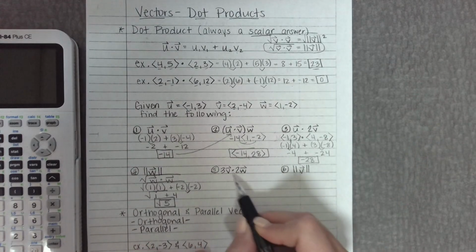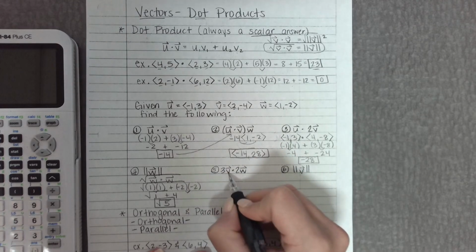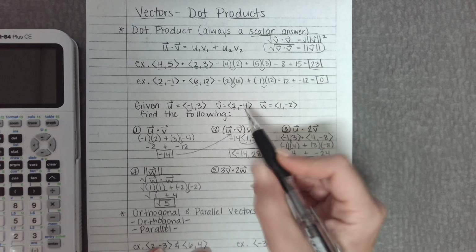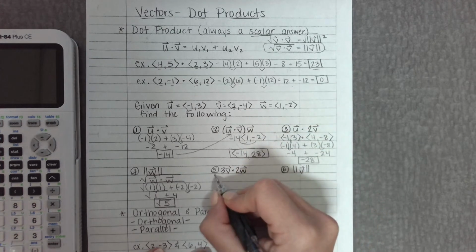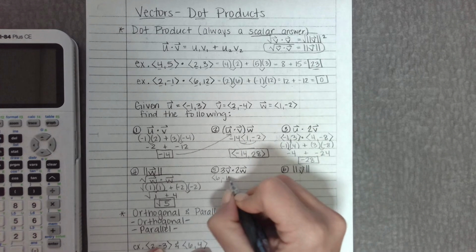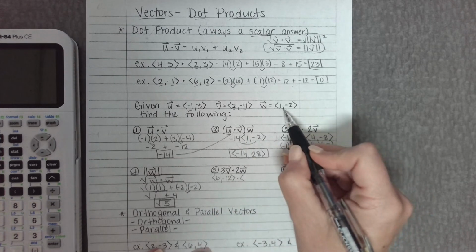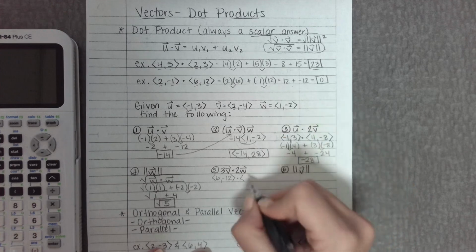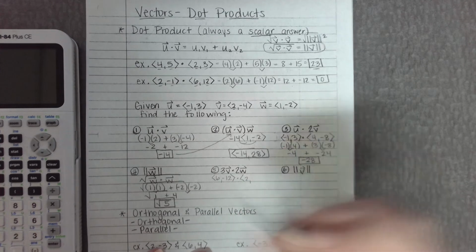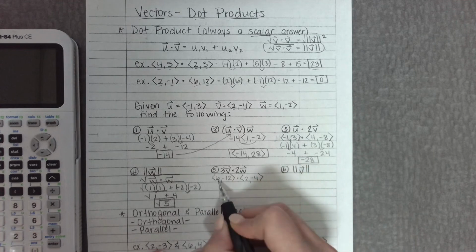Okay, so for number 5, we're doing a dot product, but before we do that, we're multiplying each vector by something first. So we're going to do 3 times vector v. Let me go ahead and do that. 3 times 2 would give us a new vector 6. 3 times negative 4 would give us negative 12. Okay, and then we're going to multiply vector w by 2, so that would give us a 2 here, negative 4 there. Okay, now we're ready to do the dot product.